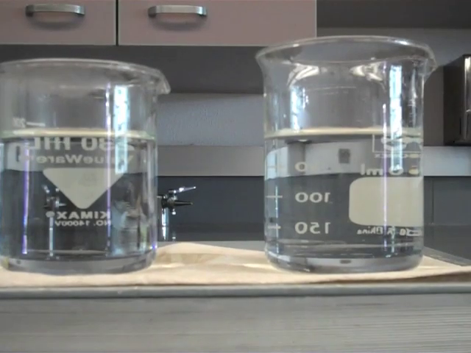Two different beakers of water. One is hot, one is cold. I'm going to add some food coloring to each one. See if you can determine, just by looking, which is the hot and which is the cold.